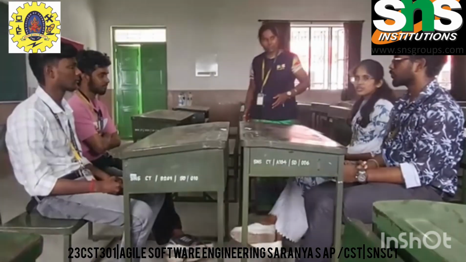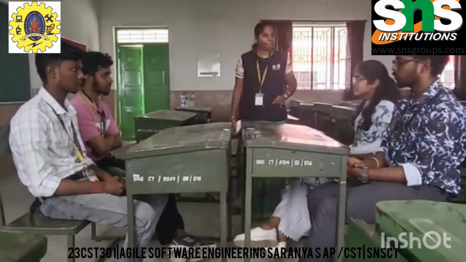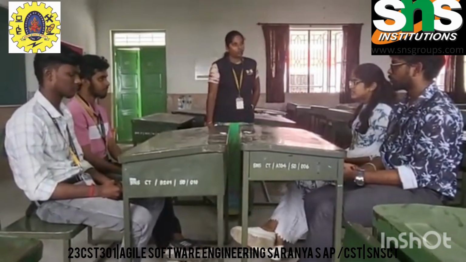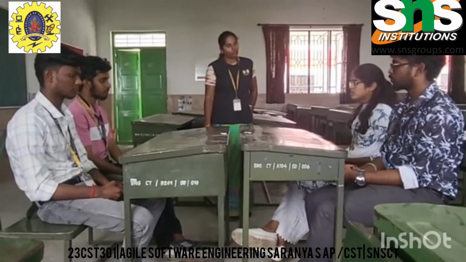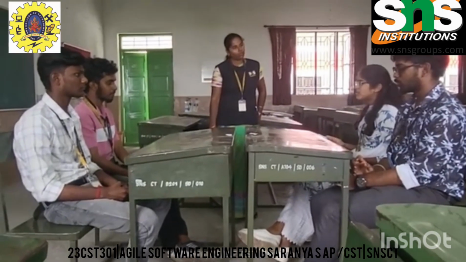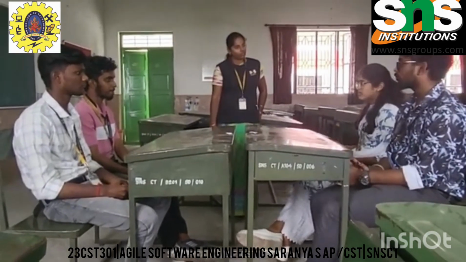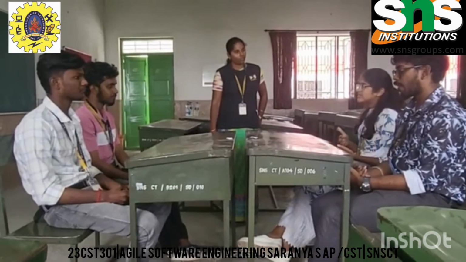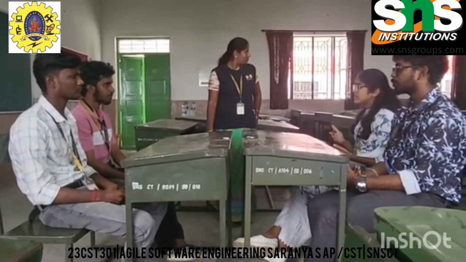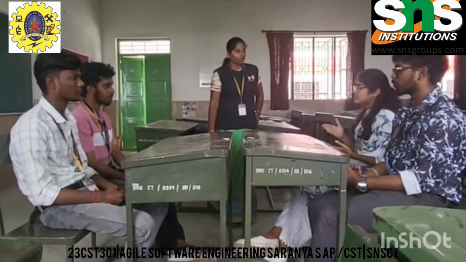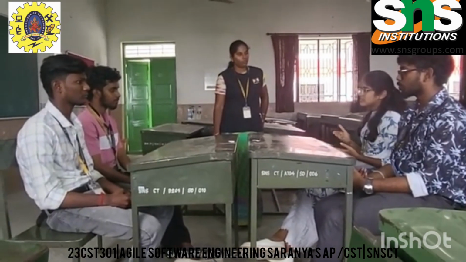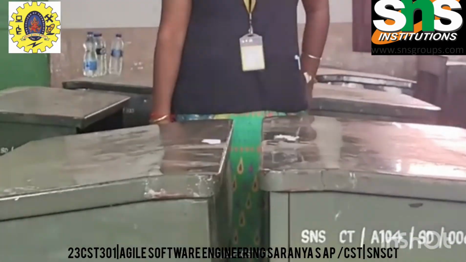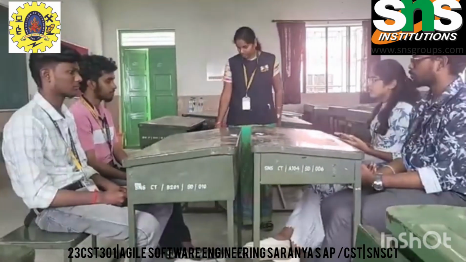Phases of the waterfall model. There are mainly 6 phases in the waterfall model. The first phase is requirement gathering and analysis. In this phase, all the project requirements are gathered from the user before beginning any code or design. Once this phase is completed, no changes can be made. The second phase is the system design. In this phase, all the software architecture and system design are planned. In this, there are 2 levels, high-level design and low-level design.